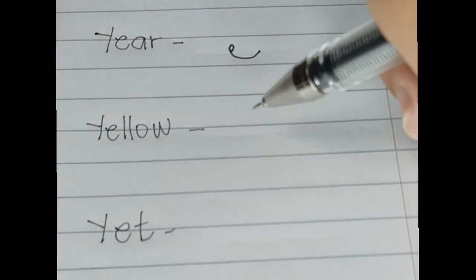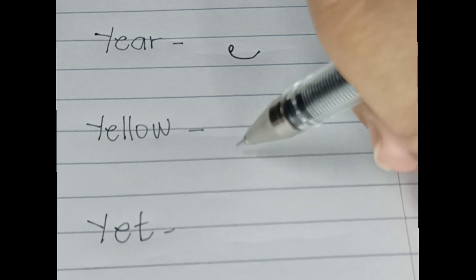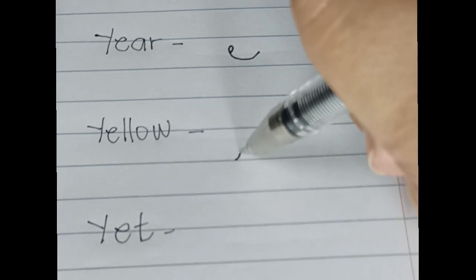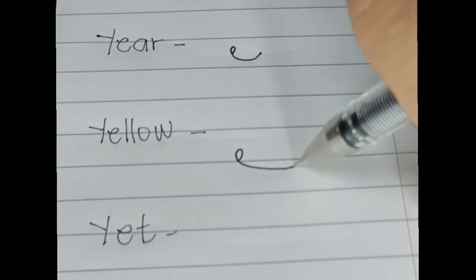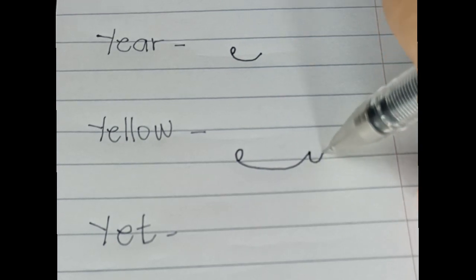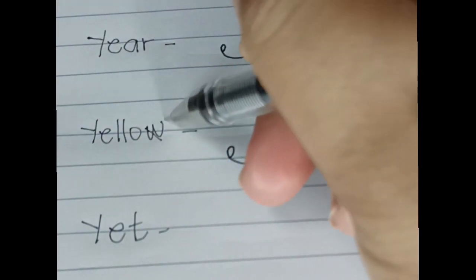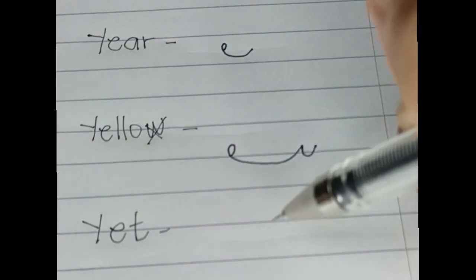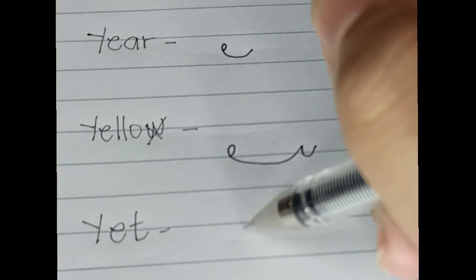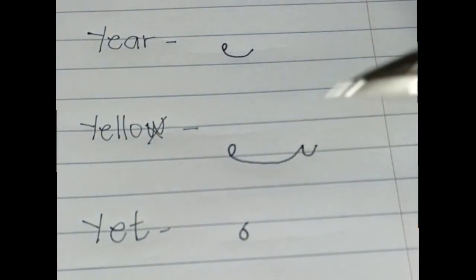It says that we have to use a small circle, so we have E sounds, small circle followed by an R, that is a forward short, forward curve. This one is your year. This one, yellow, is a small circle for ye, and then an L, then O. W is omitted because it's not pronounced. Another one, yet, so we do have E and T.